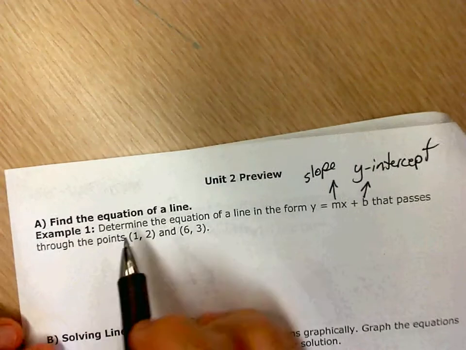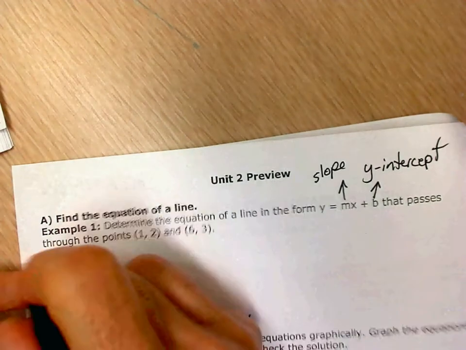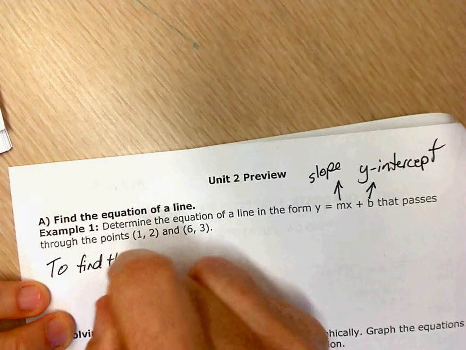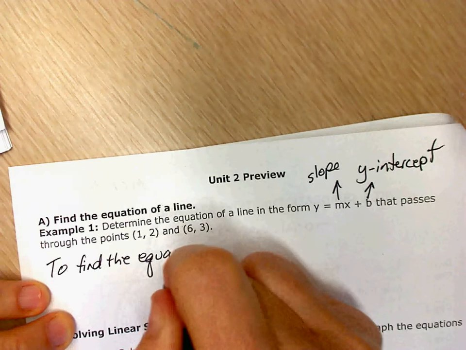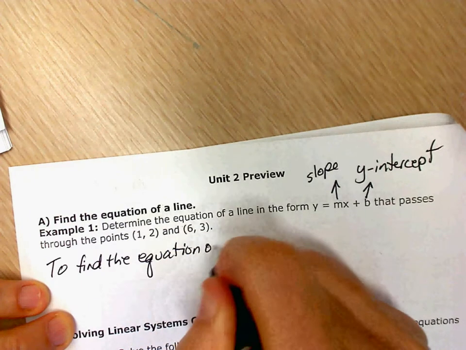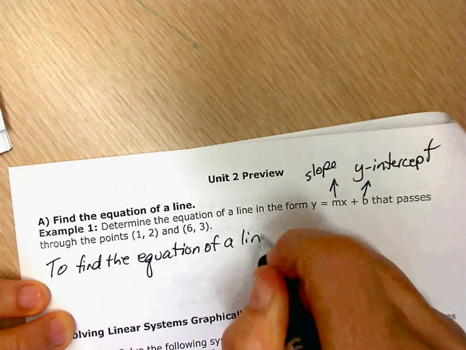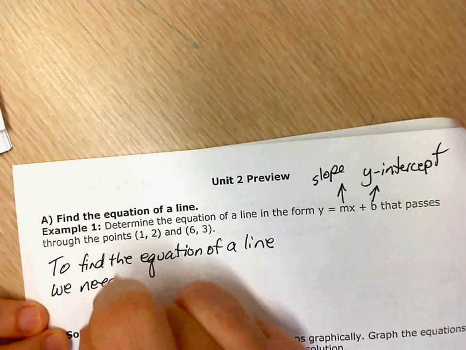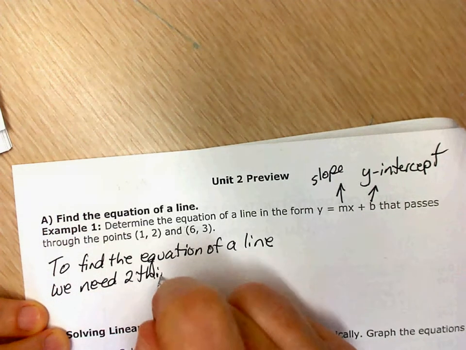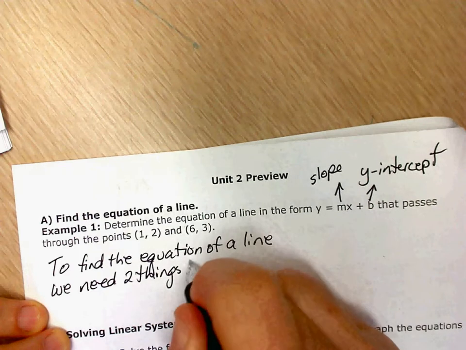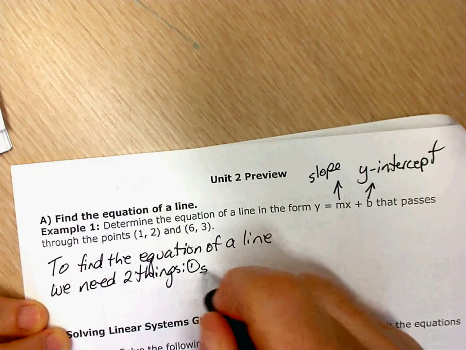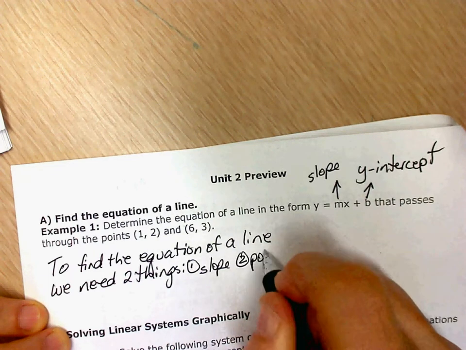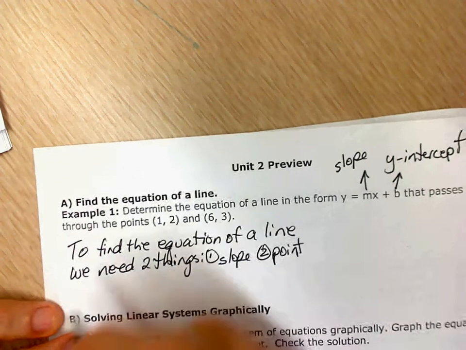To find the equation of a line, we need two things. We need one, a slope, and two, a point.